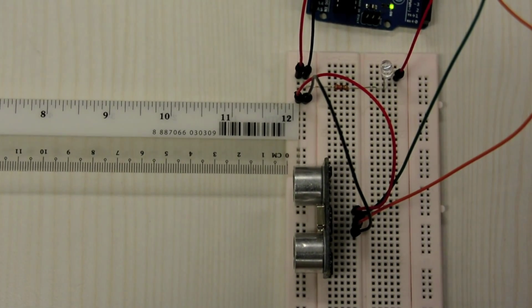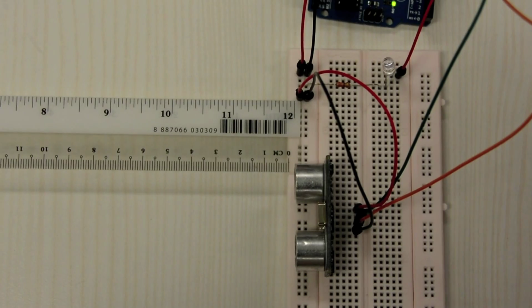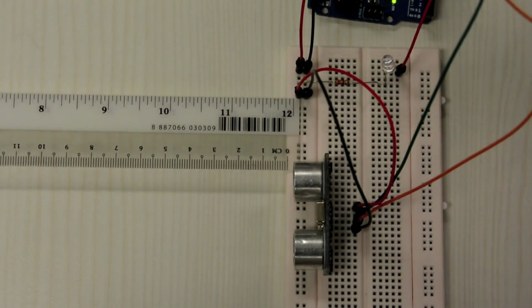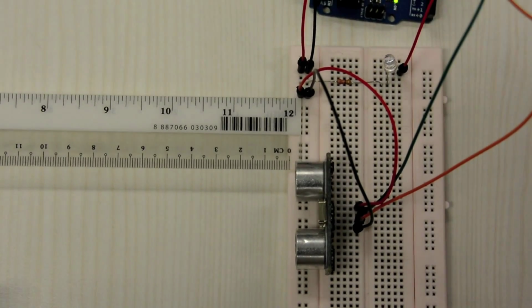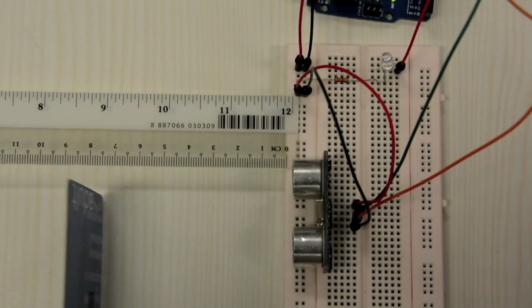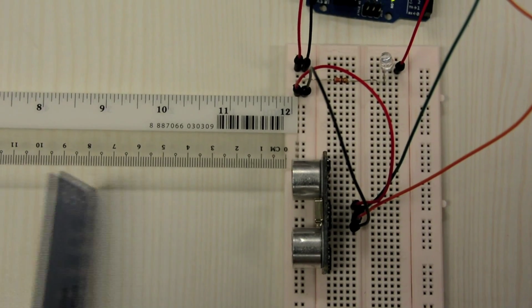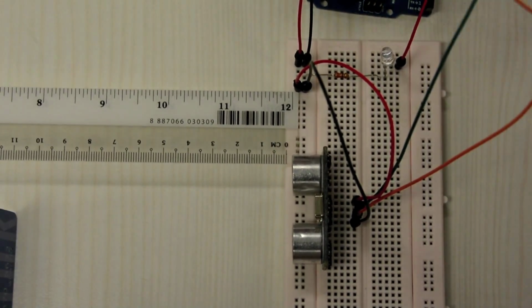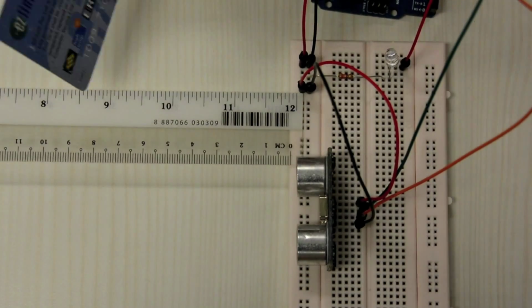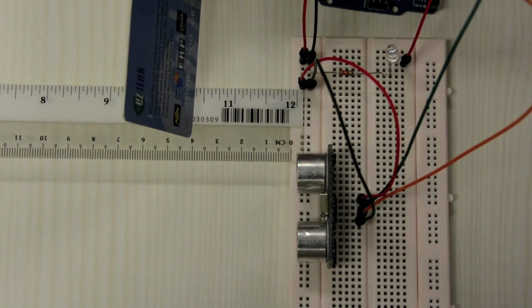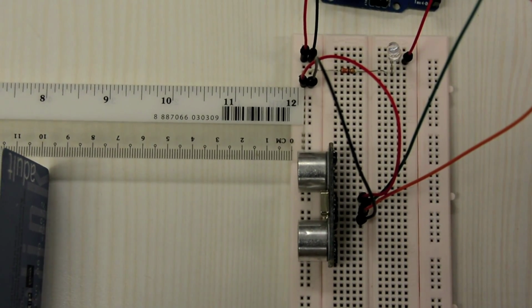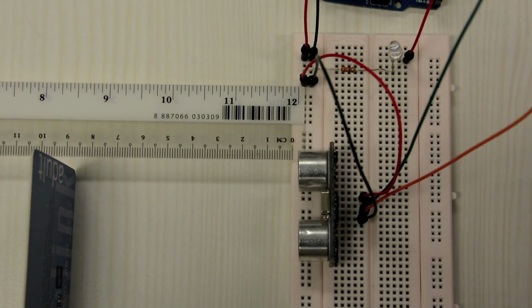Now, let's test that everything is working. Here's the test to see whether the code fulfills its function. What we would like to observe is the lighting of the LED when the card or object is too near the ultrasonic sensor. Our threshold distance was set at the 4 cm mark. I will now move the card with increments of 1 cm or half a cm towards the threshold value. As you can see, there is no lighting of the LED yet.